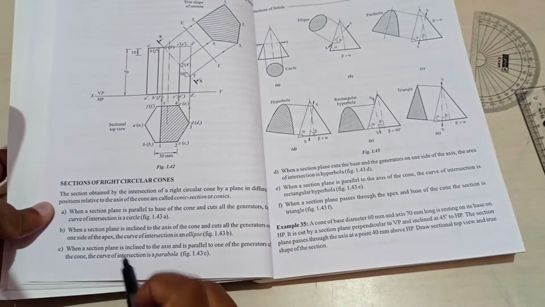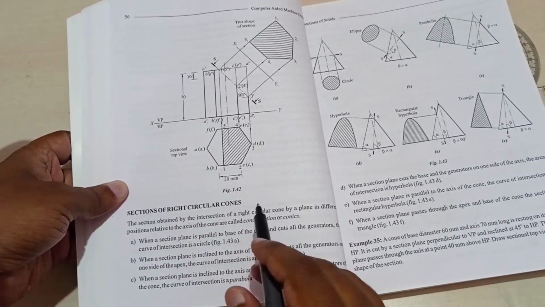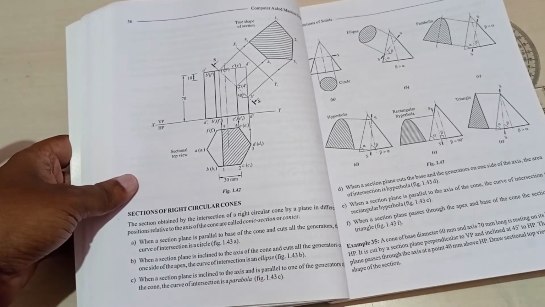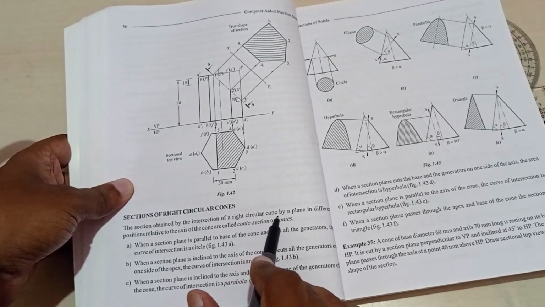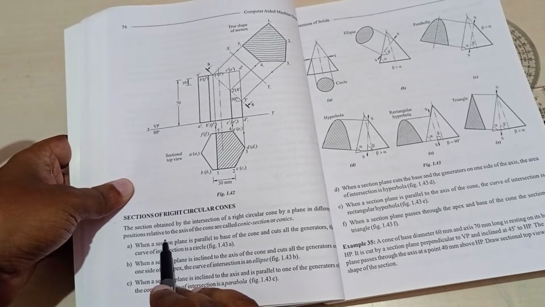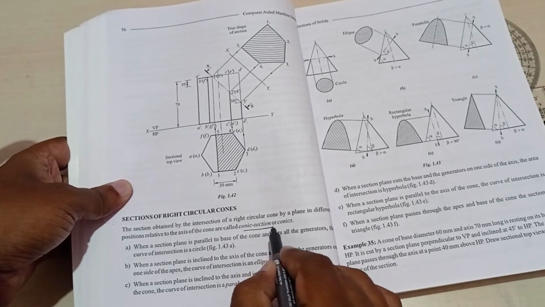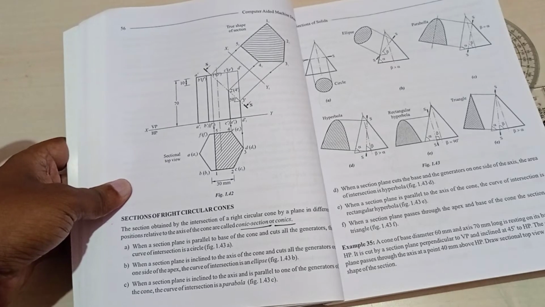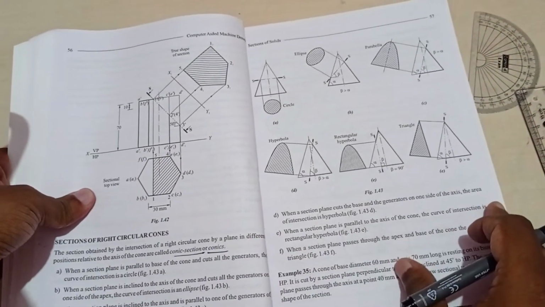Now we are seeing the next topic, that is sections of right circular cones. What happens when the cone is cut using a section plane? The section obtained by intersection of a right circular cone by a plane in different positions related to the axis of the cone are called conic sections. Conic sections are conics. Here, one by one, with respect to the explanation, we are going to see it.